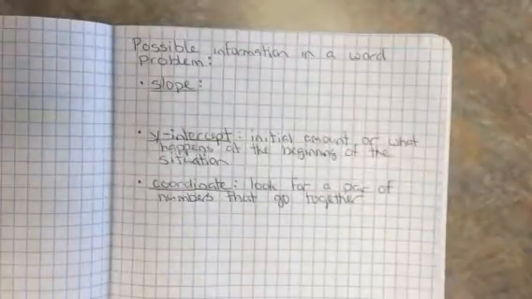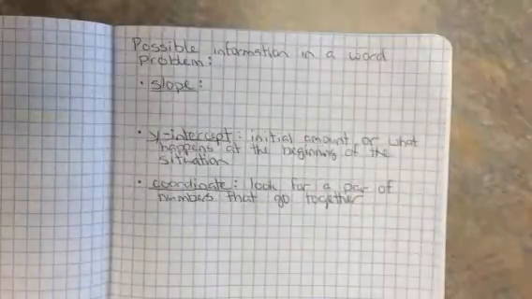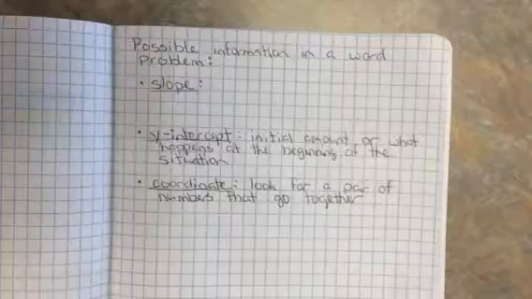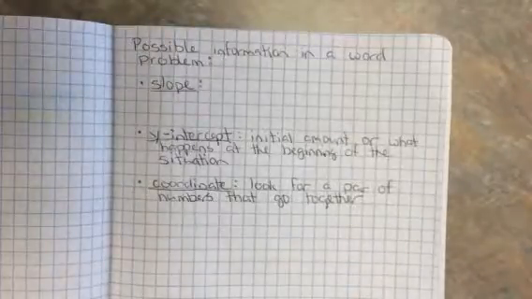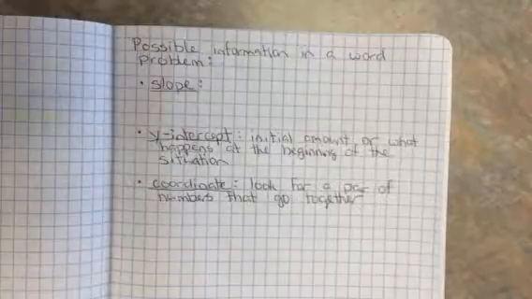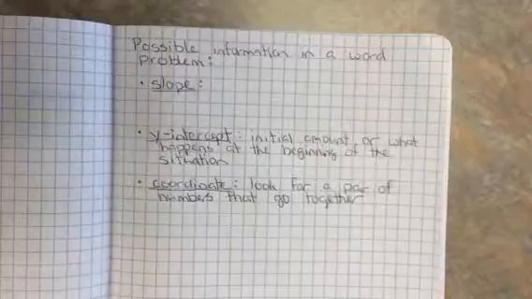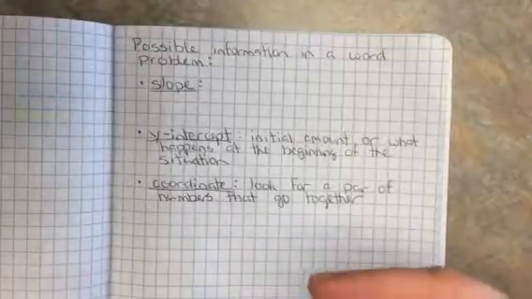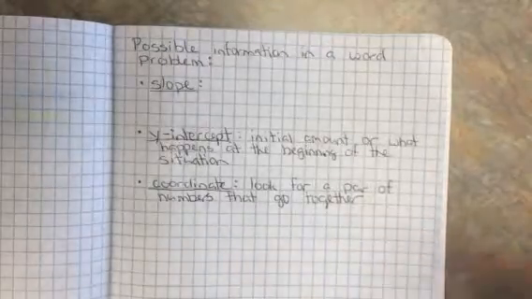A minute ago, you guys said every, each. Can you guys think of another keyword? Up and down. Yeah. Miles per. Oh. Every, each, per. Those are all keywords that tell you this is going up each time. It is an operation or a slope.